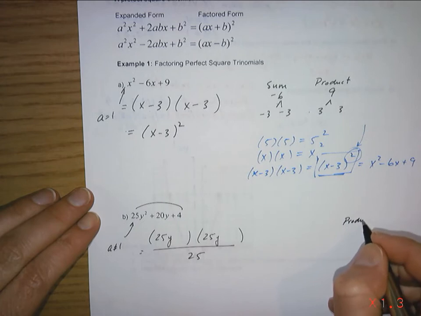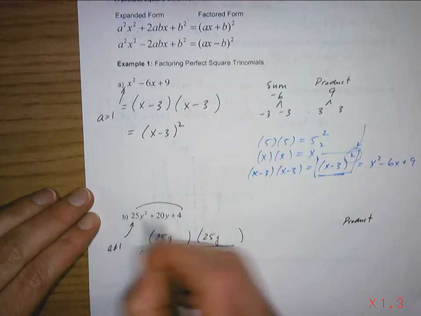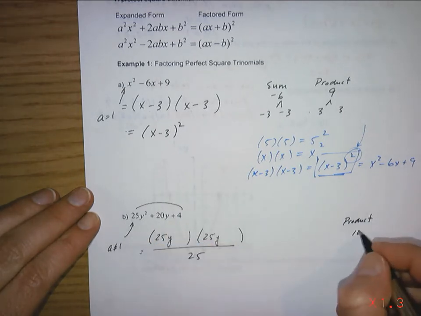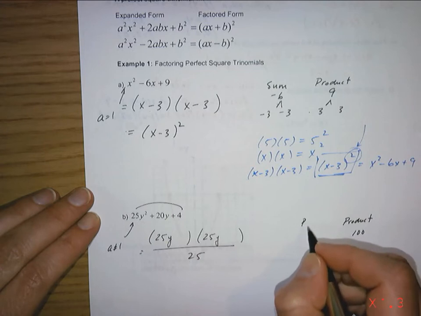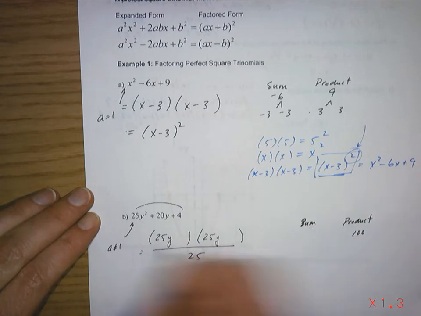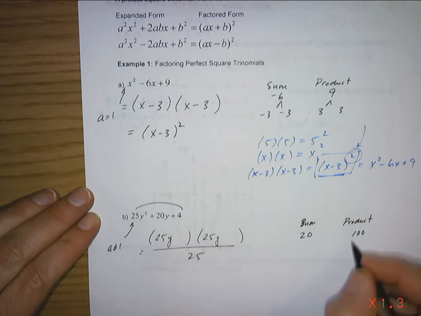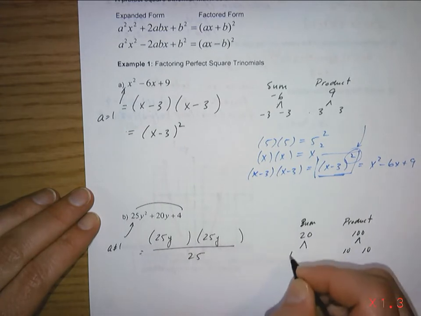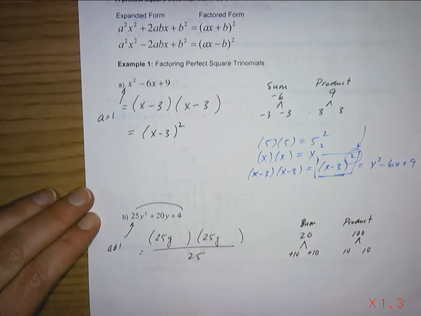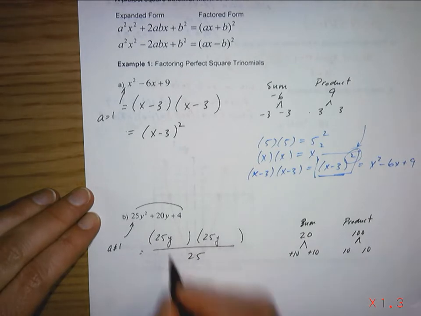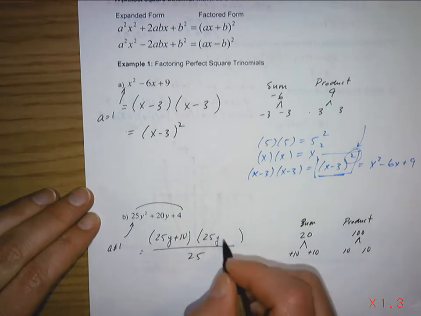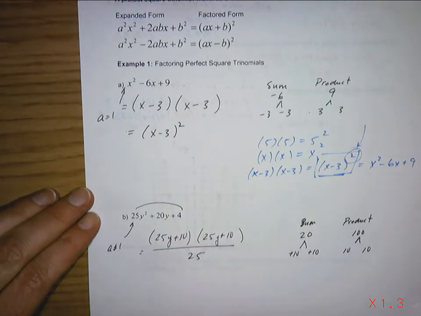Because this is the seesaw method, we have to take the 25 times 4. And we want them to have a sum of 20. So two numbers, I think we can find that fairly easily. It's going to be plus 10 and plus 10. 10 times 10 is 100. So we get to put plus 10 here and plus 10 here.